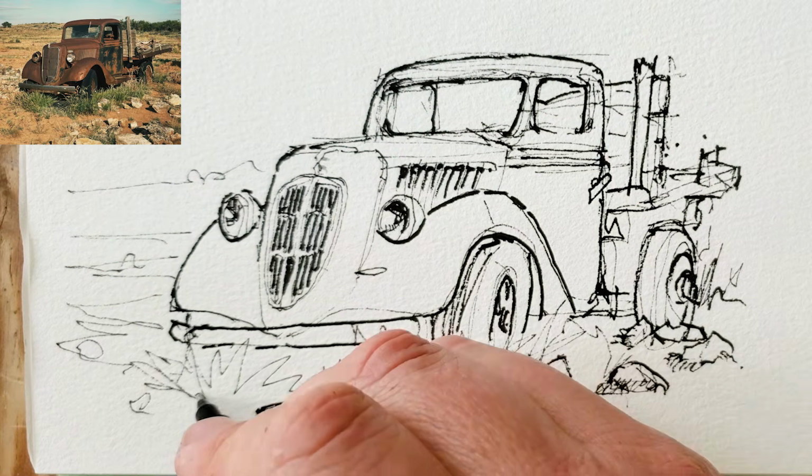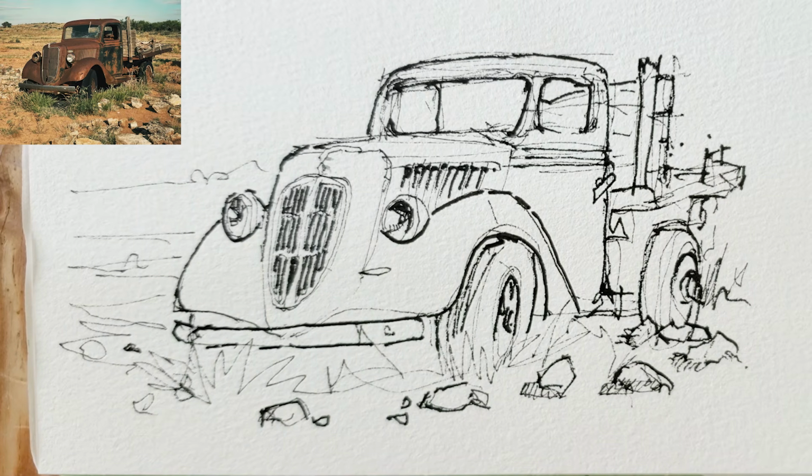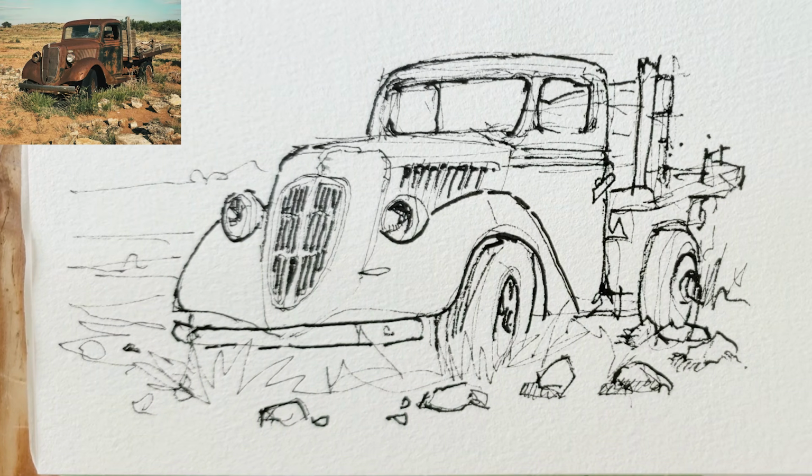So I want the sketch to be a bit loose. I want to get a few extra lines. I want a few extra dots. I don't want it to be a clinical sketch. I want it to have some life to it.